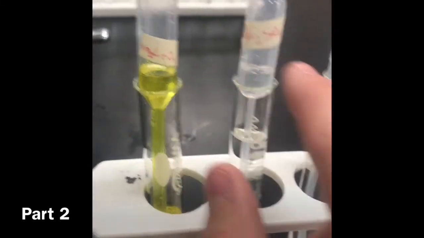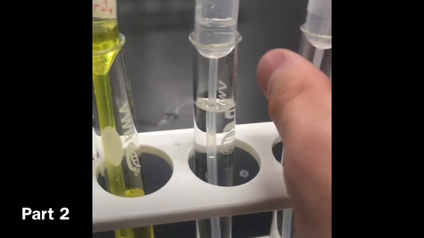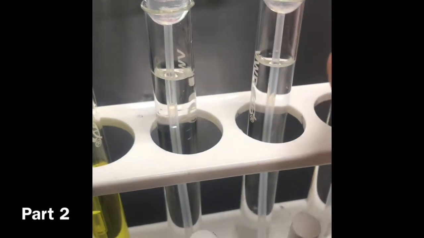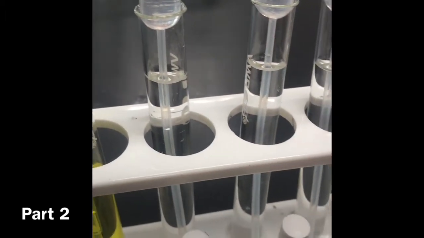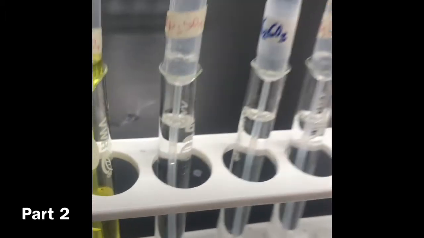So, we're just combining these things on this paper right here. Yeah, I don't think we need this right now. They're just mixing, bro. Okay, so we have a bunch of droppers. So this one is NaSO4. We're looking for NaOH. NaOH. Oh, nice.